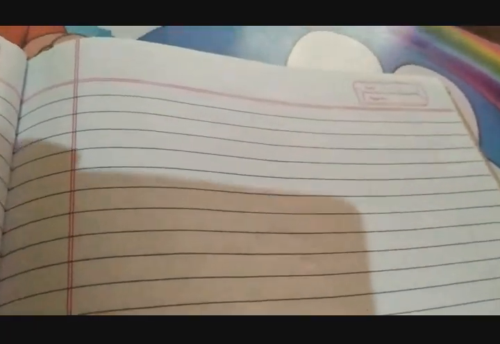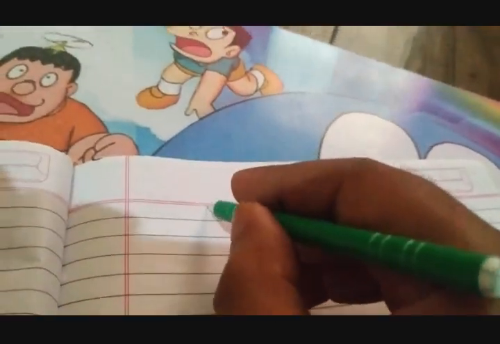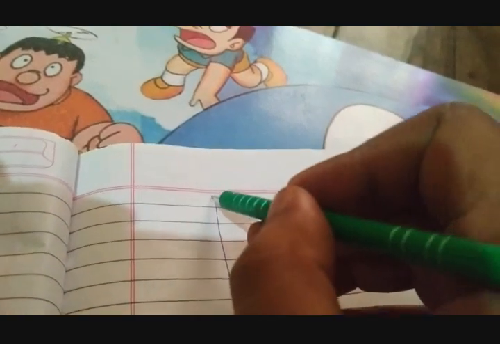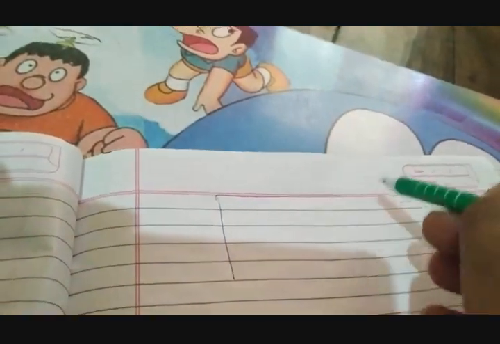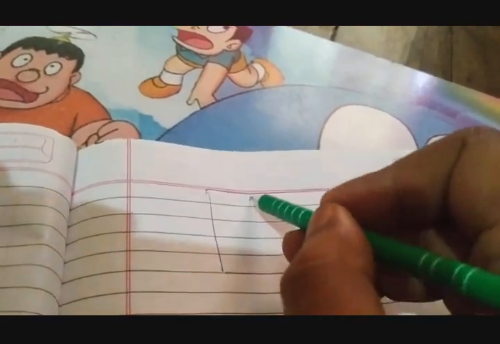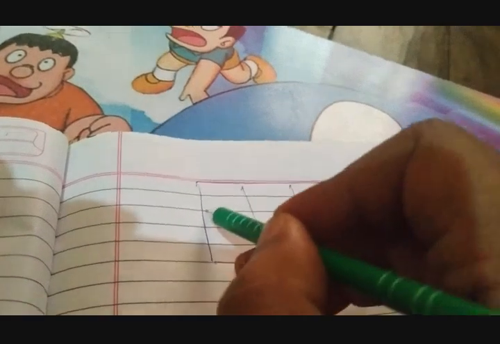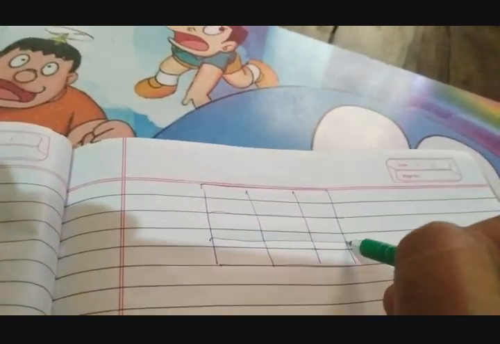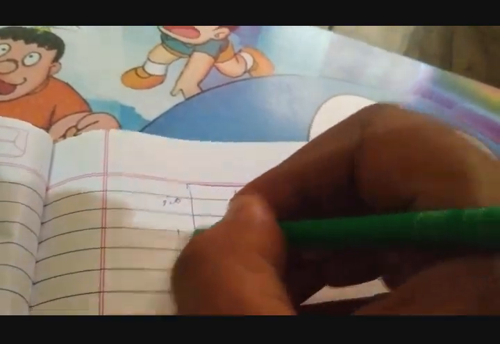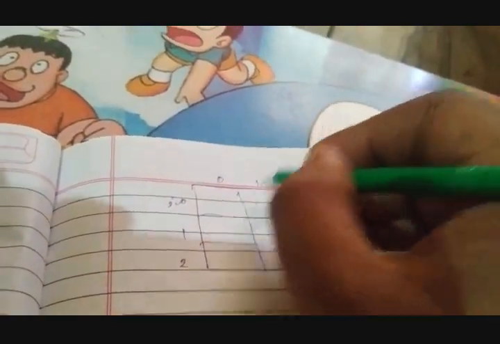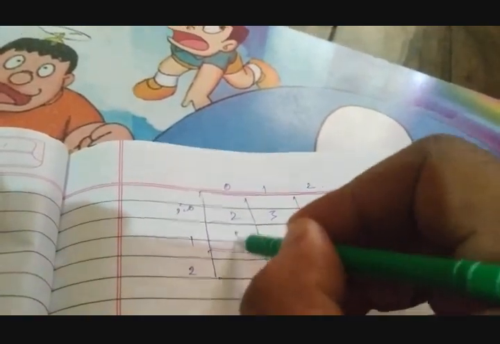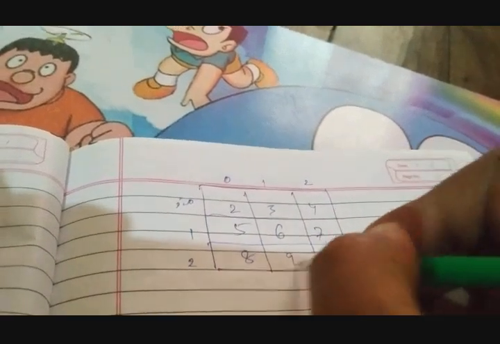Now suppose you have an array with indexes 0 1 2 and 0 1 2. Suppose the elements are 2 3 4 5 6 7 8 9 10.